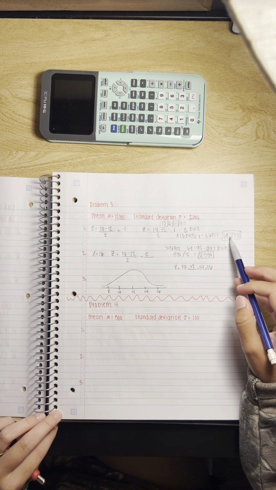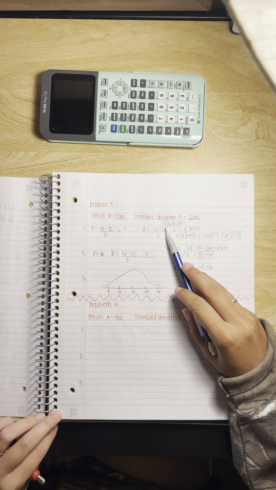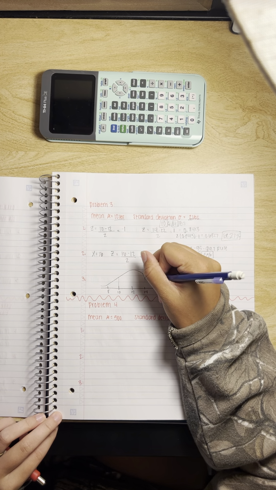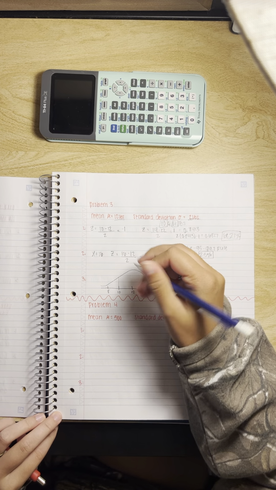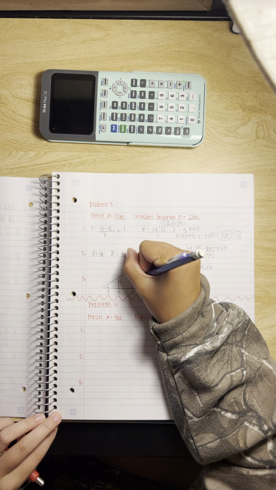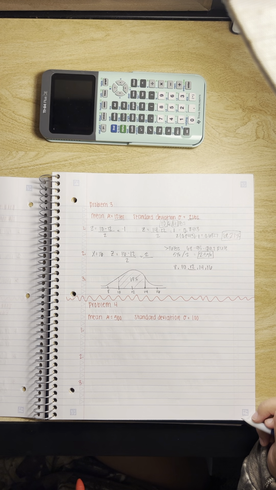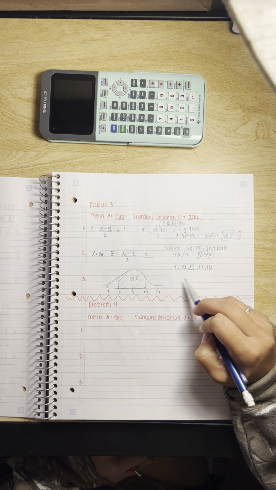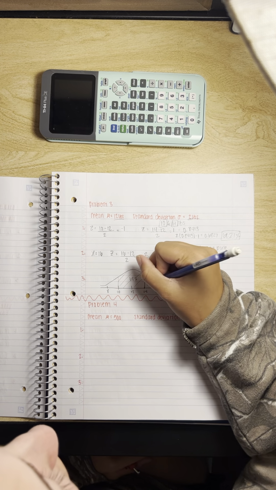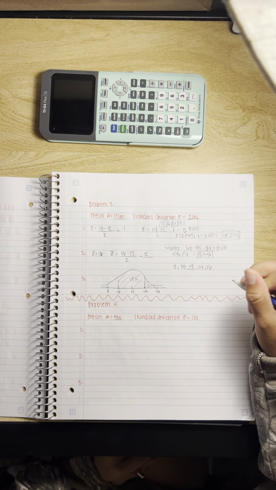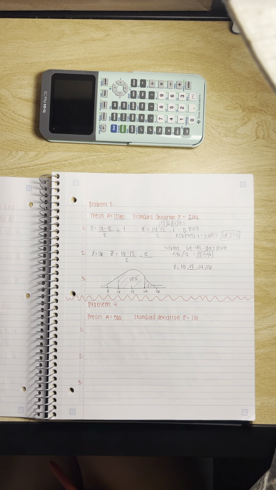So we know that 68.27% lie between 10 and 14 pounds. So let's go ahead and mark between 10 and 14 pounds. And this is 68%. And then we have more than 16 pounds. This is where our 2.5% is at. All right, that is problem 3.